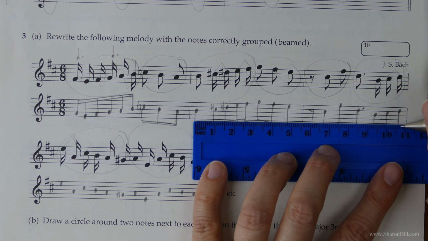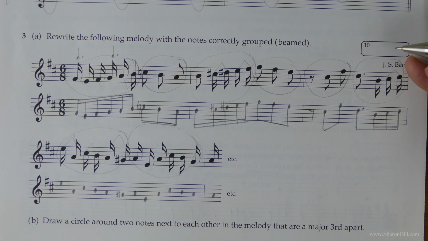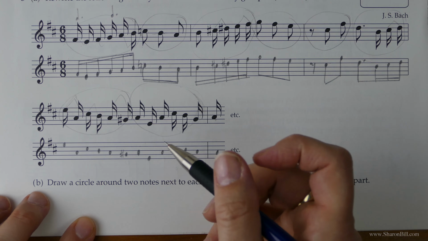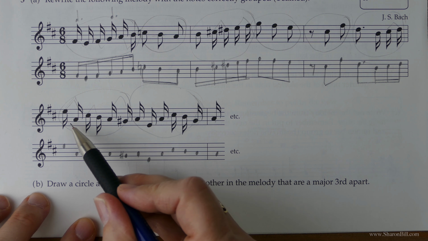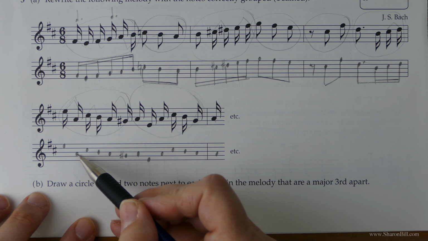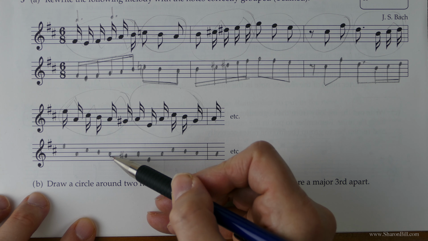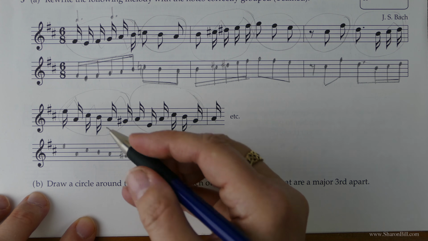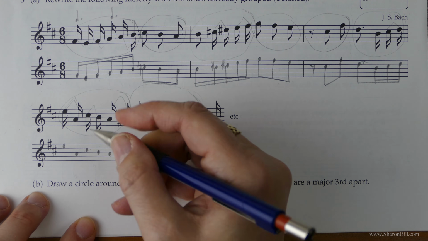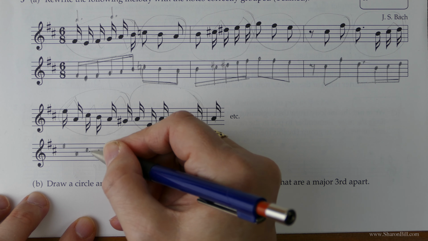So we need another beam there to show they're semiquavers or 16th notes. So here we go. This is above the middle line. These are, that's below, above, that can go either way. That one's below. So although there's a split decision, in a sense, this is only one step away, and so is this from being either way.